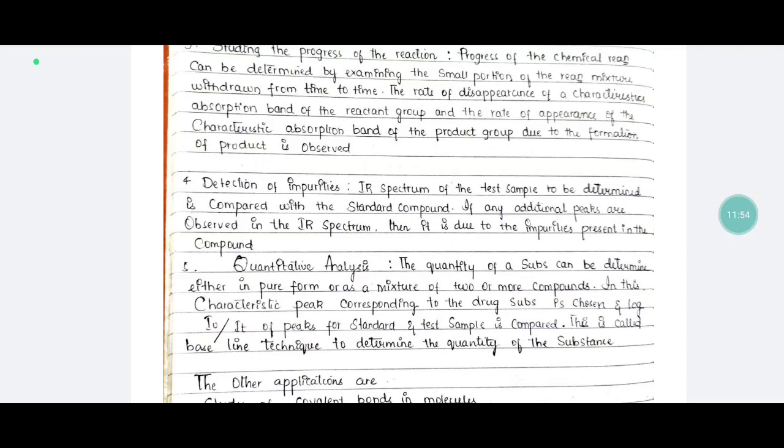What is quantitative analysis in IR spectroscopy? The quantity of a substance can be determined either in pure form or as a mixture of two or more compounds. If the drug substance is chosen, log I0 by IT is taken for the peaks of the standard and the test sample and compared; this is called the baseline technique to determine the quantity of the substance.